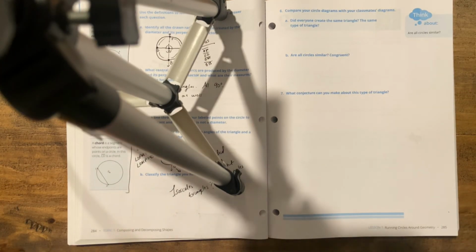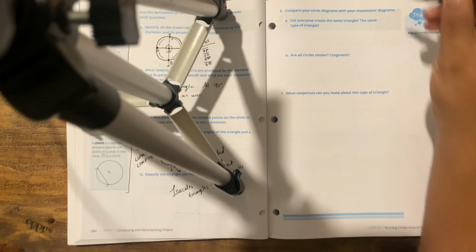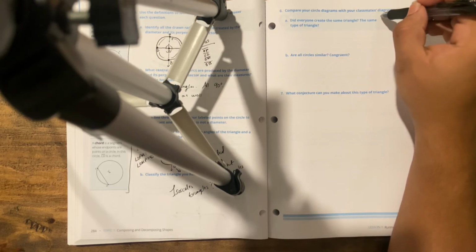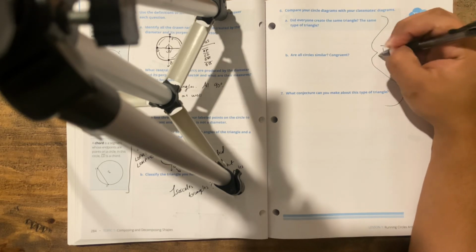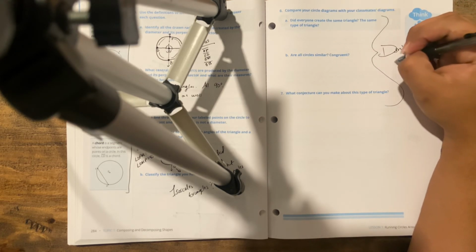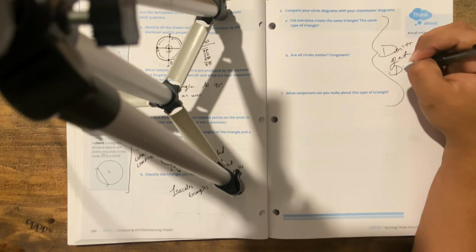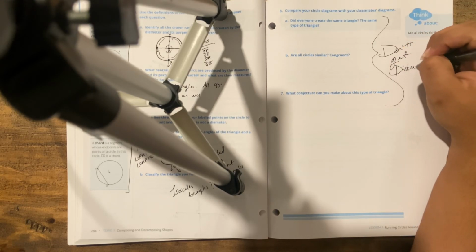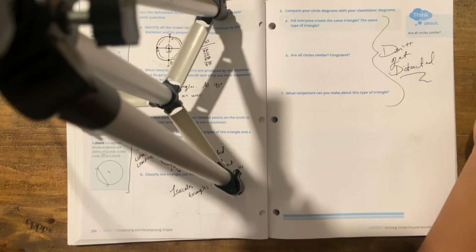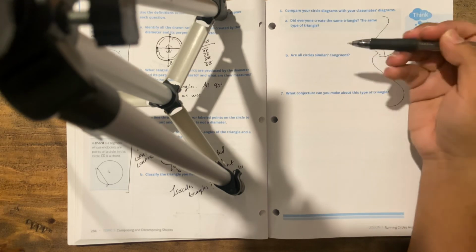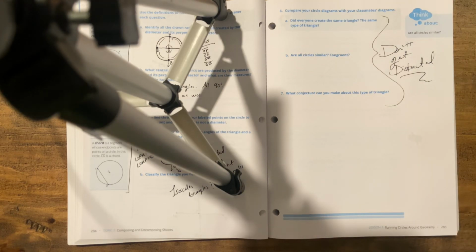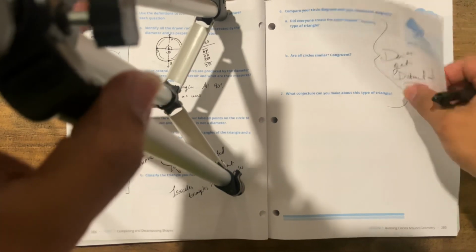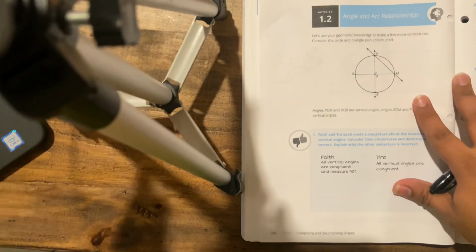Compare your circle diagrams with your classmates. Did everyone create the same triangle, the same type? Of course, this is all on your own. Definitely good conversation. Don't get distracted. This stuff can be very difficult if you're not watching very carefully, so I do recommend keeping in mind to try your best. Let's see if there's the next page. Activity number 2, we are almost done. I'll do the next video.